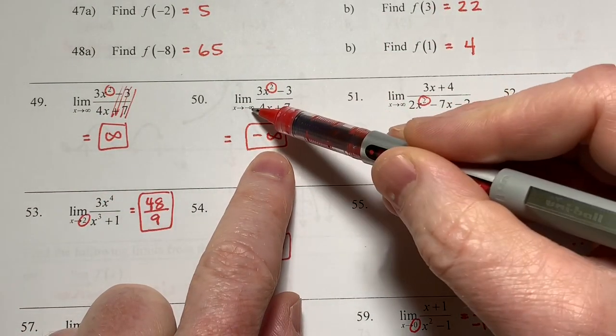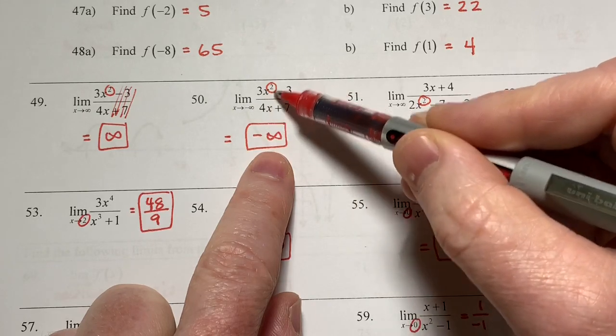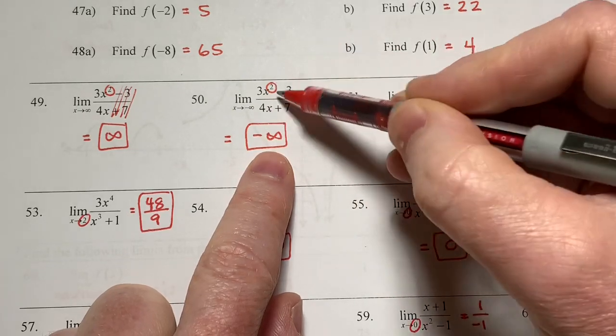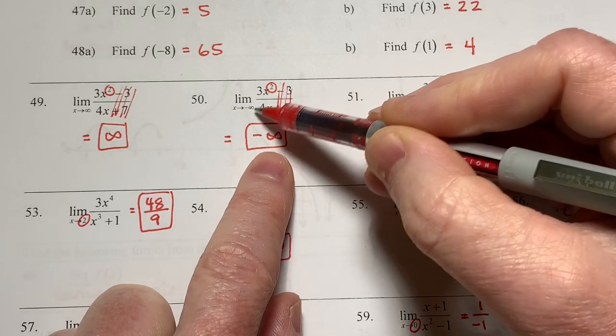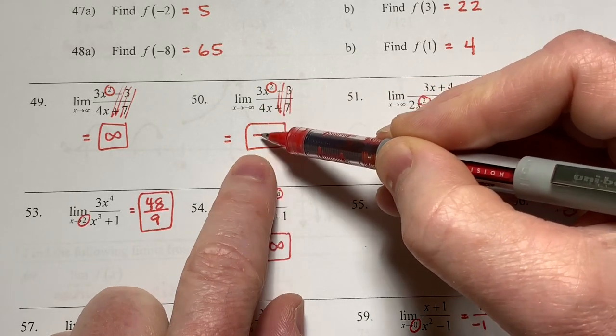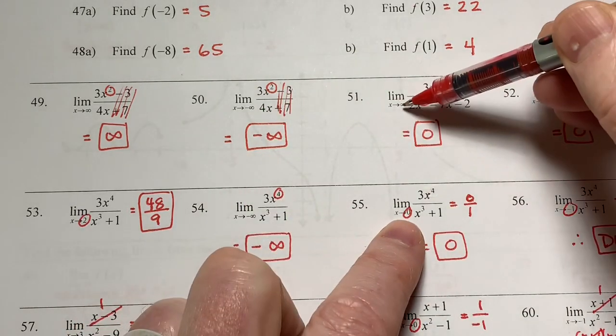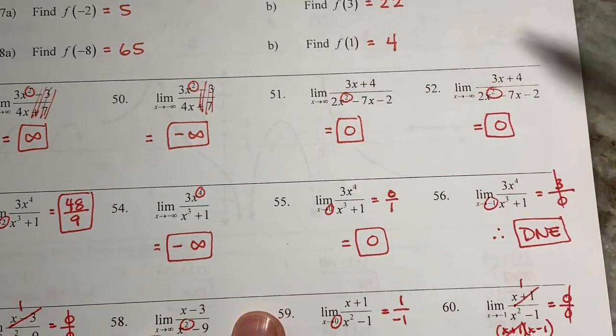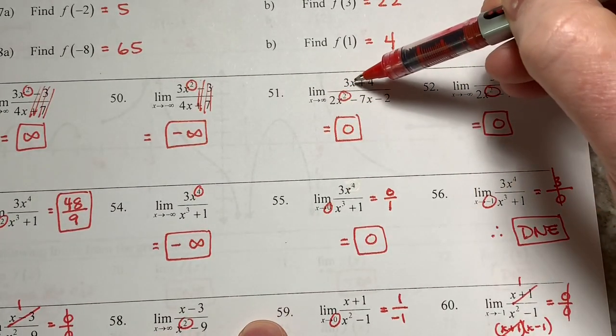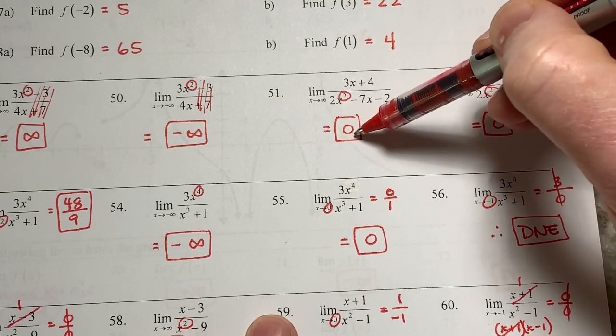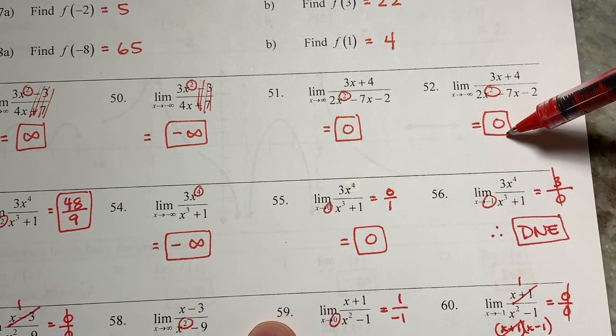Here, again, I'm going to positive or negative infinity. Power rules are in play. Bigger on the top, I don't even have to look at this. But if I plug a negative in there, I get a positive over negative. That's a negative infinity. Here, again, I'm going to infinity, so the power rules are in play. Bigger power on the bottom, always 0. I don't have to check anything.